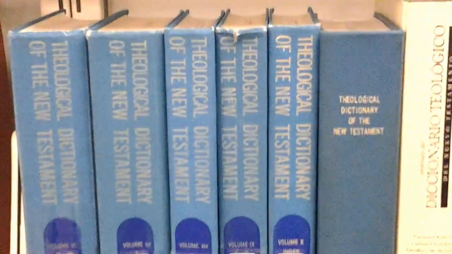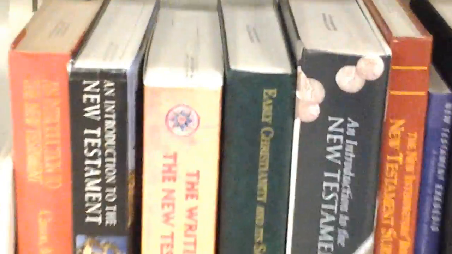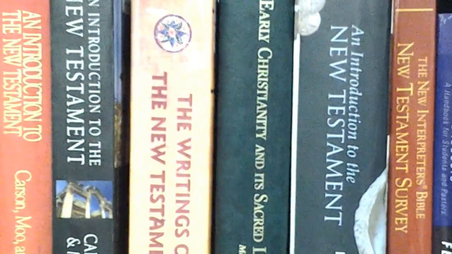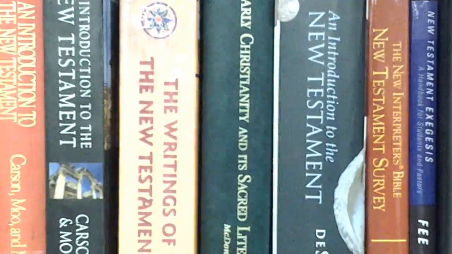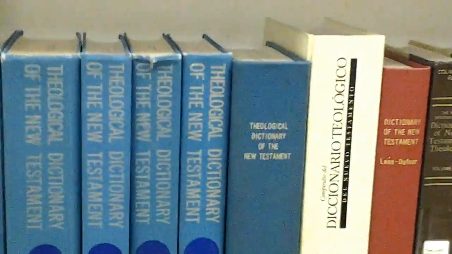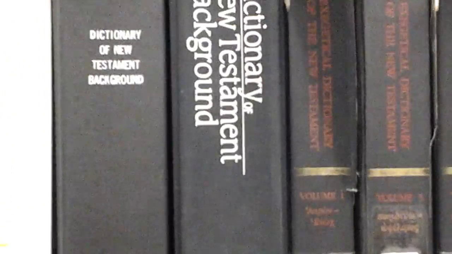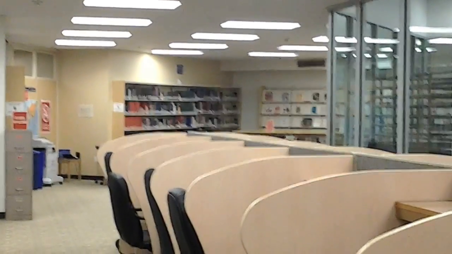For another section of your paper, you have to talk about secondary audience. And here you have Introduction to the New Testament. You could use any of those. They are good works for that. Just above that is Dictionary of New Testament Background, just in case you don't have a copy of that. There's some there.